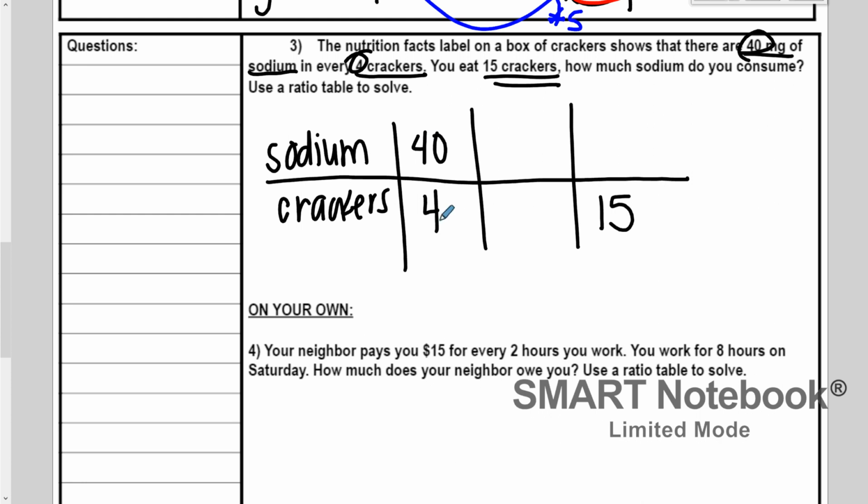So if I'm looking at 40 and 4, and I'm thinking, what can I divide both of those numbers by? I could divide them both by 2, but then for the crackers, I would get 4 divided by 2 is just 2, and I can't go from 2 to 15, so that doesn't really help me out. So I've got to think of another number that I can divide both those numbers by. Another number is 4. And when I divide 4 divided by 4, I get 1. And once I get that 1, I can get that back up to 15 by multiplying. And we'll do that in a minute.